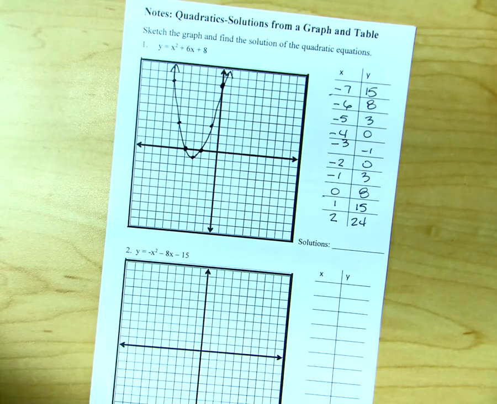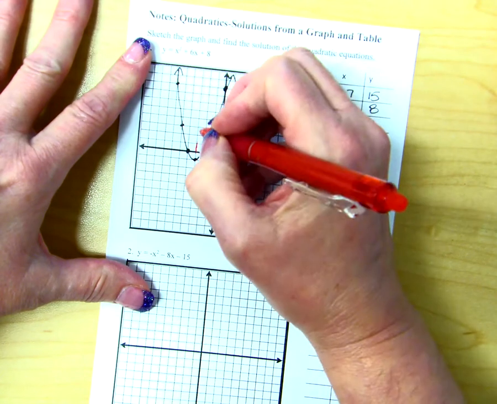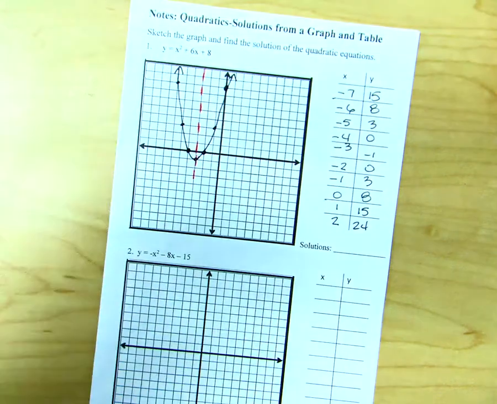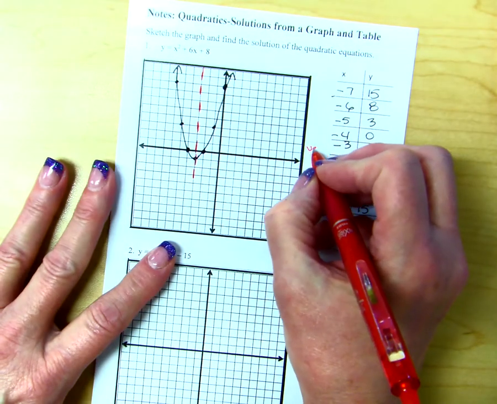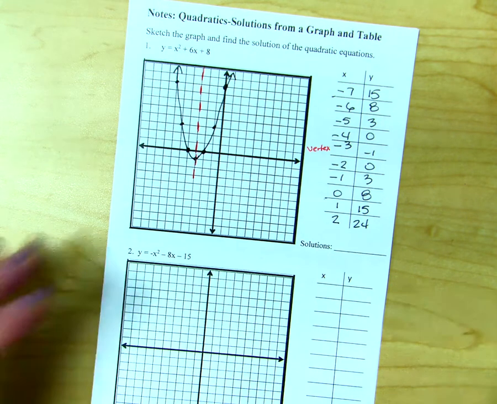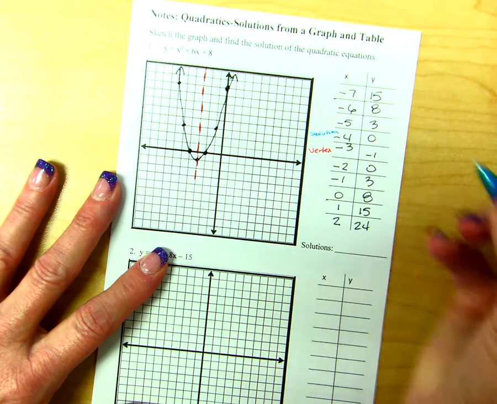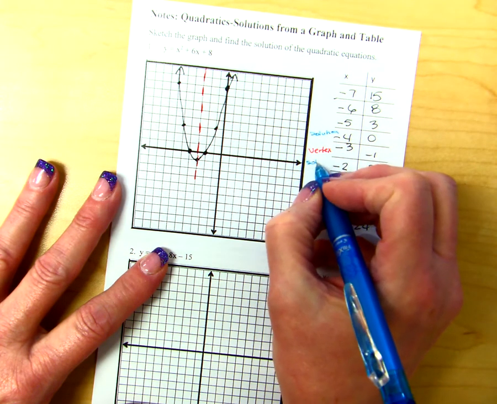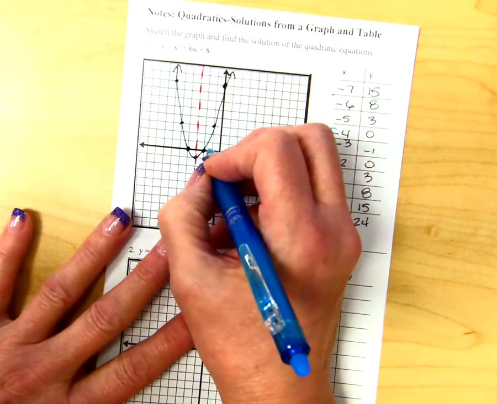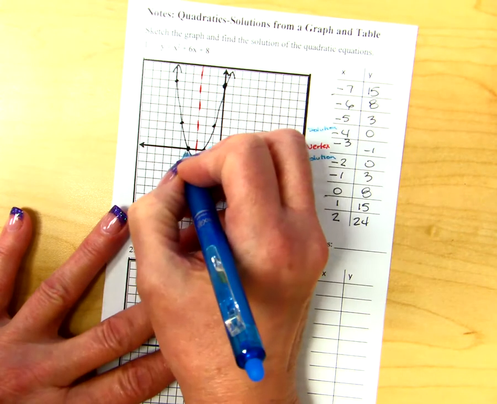Alright, so here we have our vertex right here, and then our axis of symmetry goes through that vertex. So our vertex is here, going through the axis of symmetry. Then we have our zeros here. Here's our solution, or one solution, and then here's another solution. We know that these are solutions because their y values are 0. So here's one of them. And here's the other one.